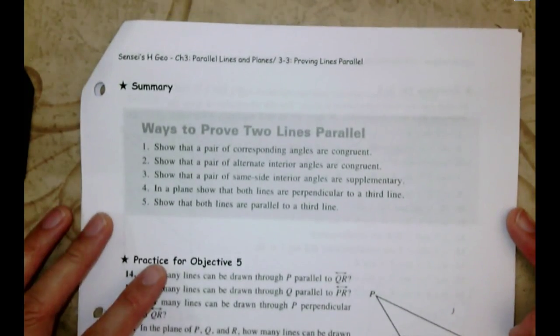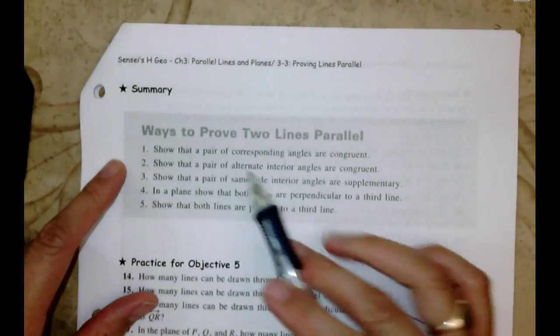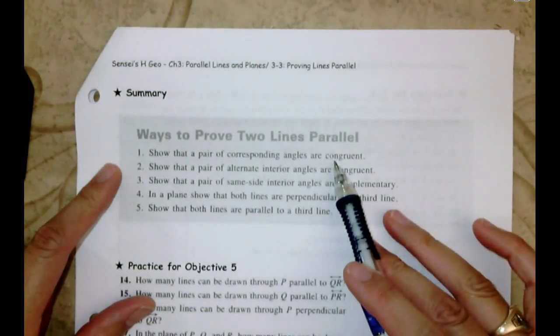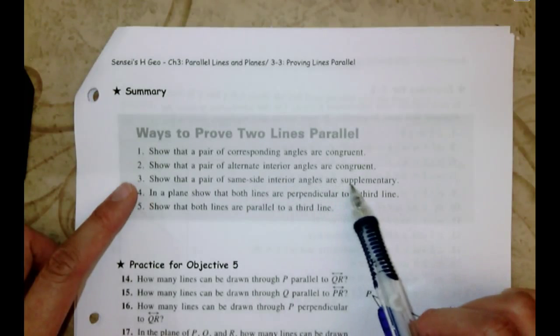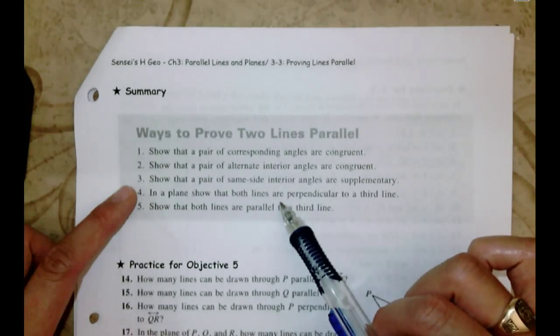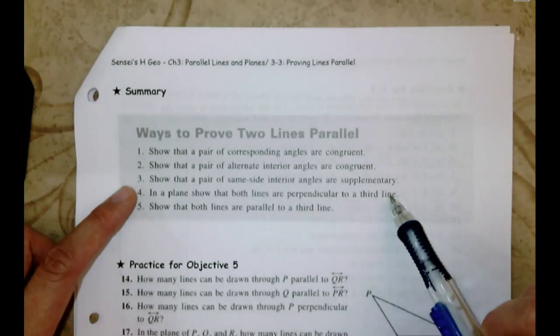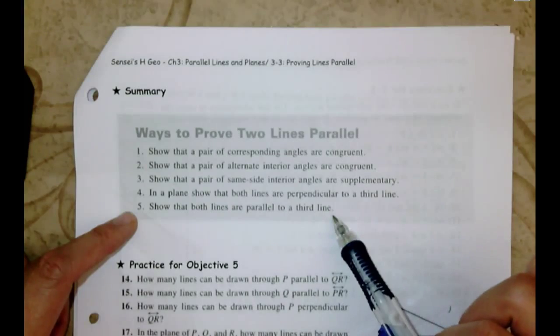Okay. All right, so here's a summary. Ways to prove two lines parallel. Show that a pair of corresponding angles are congruent. Show that a pair of alternate interior angles are congruent. Show that a pair of same-side interior angles are supplementary. In the plane, show that both lines are perpendicular to a third line. Show that both lines are parallel to a third line.